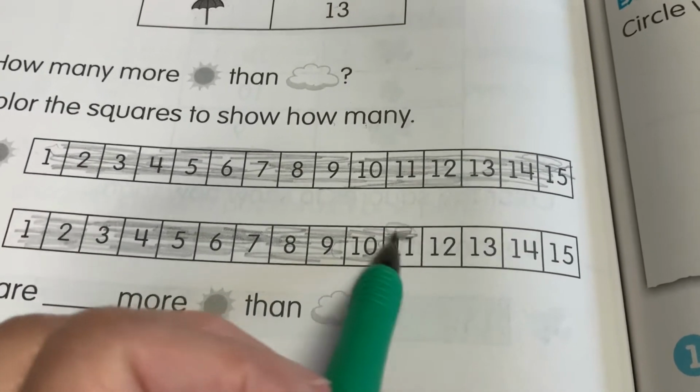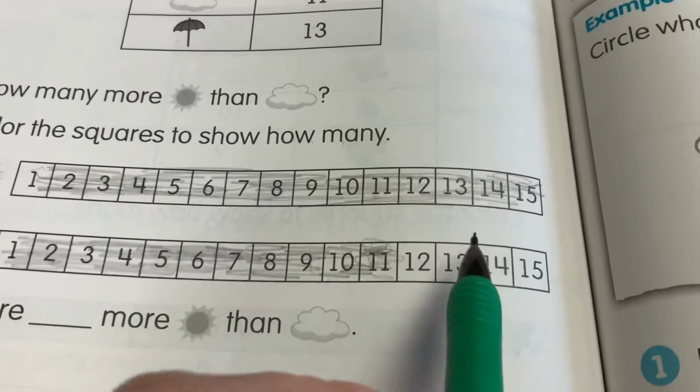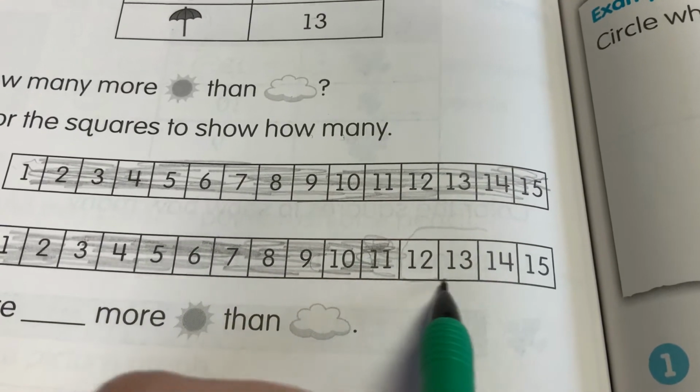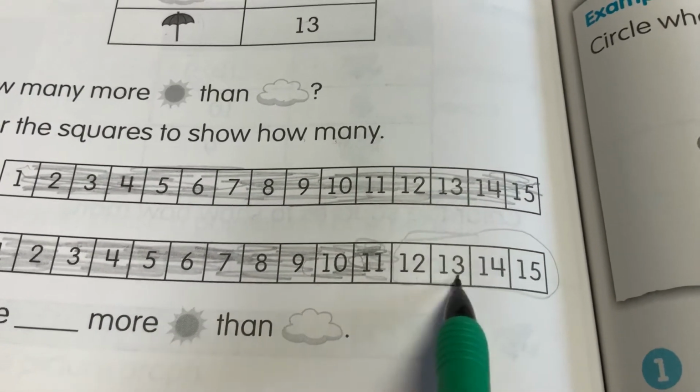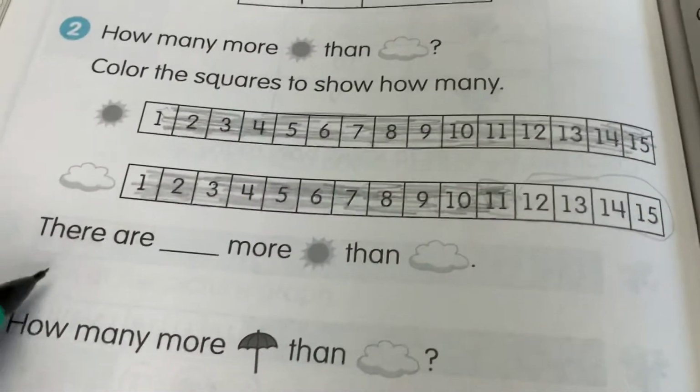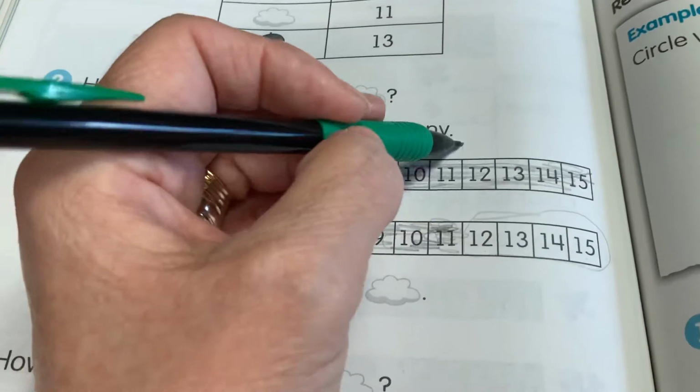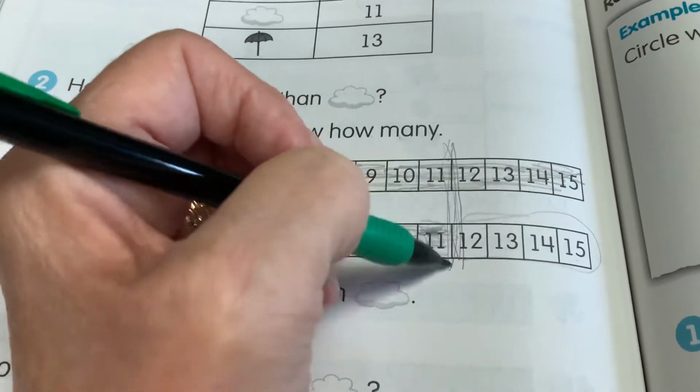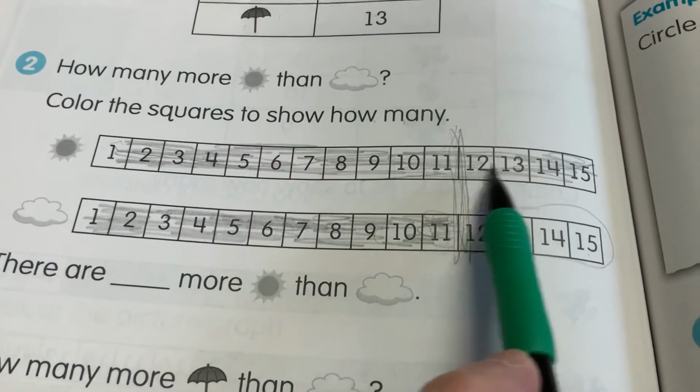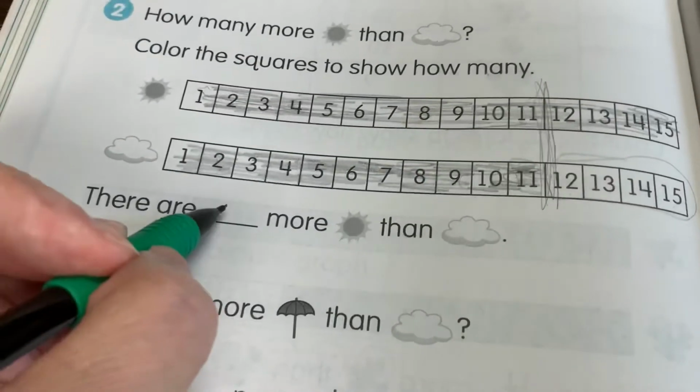So if we look at this, how many did we not color in here? There are 1, 2, 3, 4. So there are how many more sunny than cloudy? There are 1, 2, 3, 4. 4 more sunny than cloudy.